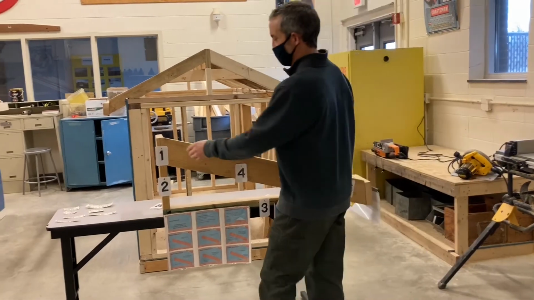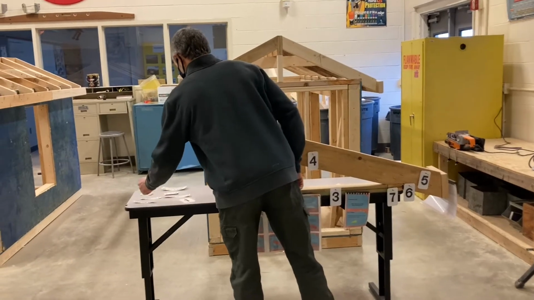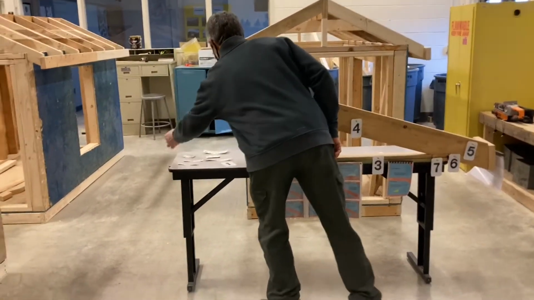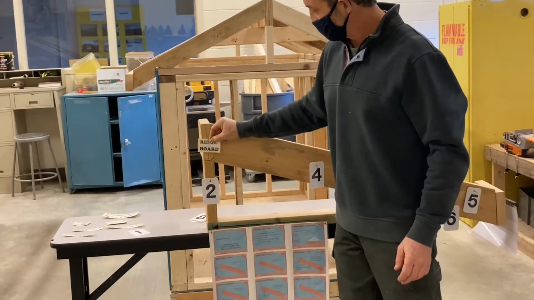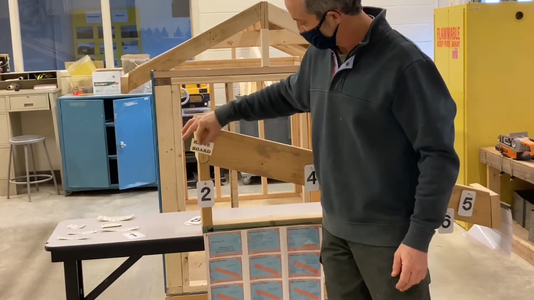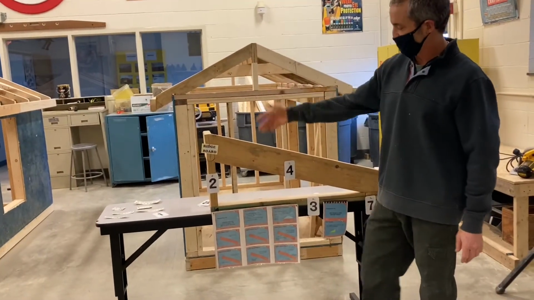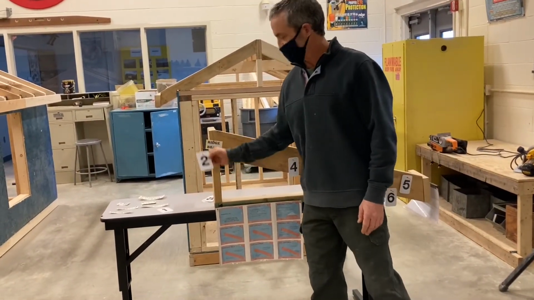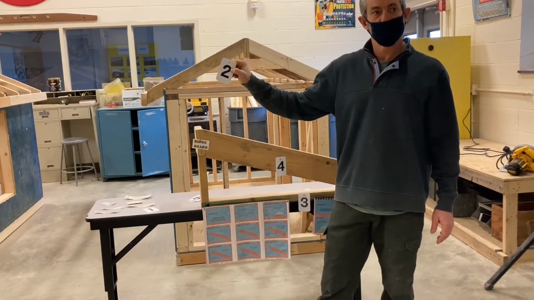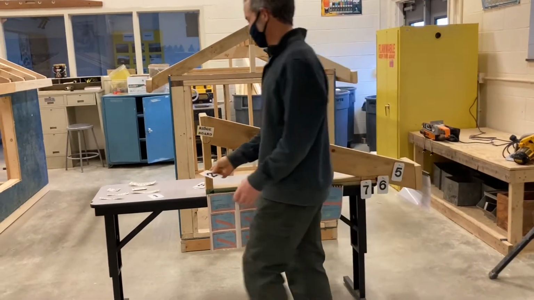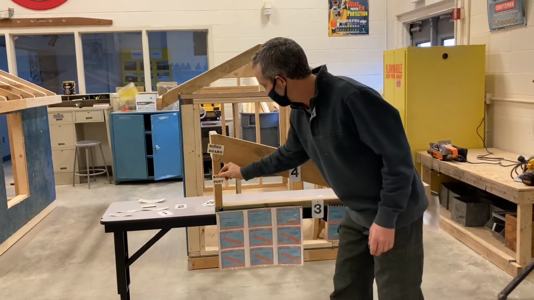So you take number 1 off of your board, you sit it down, and then you find the term that associates with it. This right here, as we all know, is our ridge board. So we're going to put that up there. I'm going to help you with this. You'll come up to the table one at a time. That's your ridge board. Who knows what this one is? Anyone? Number 2? Would that be the king post? That is the king post. Very good. So we're going to take our king post, and we'll sit that right there.